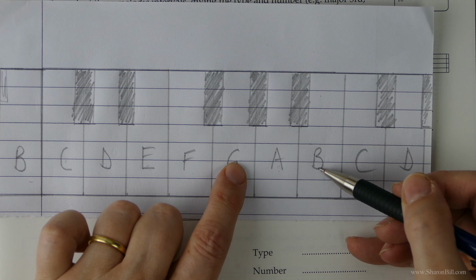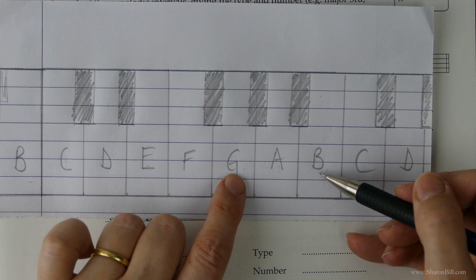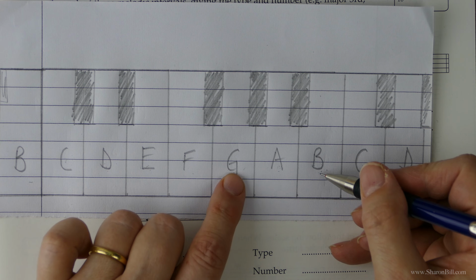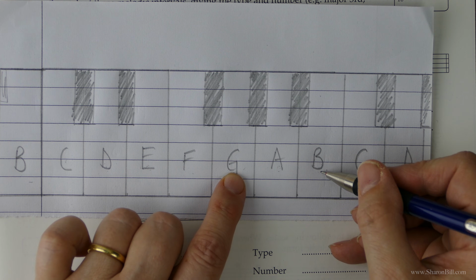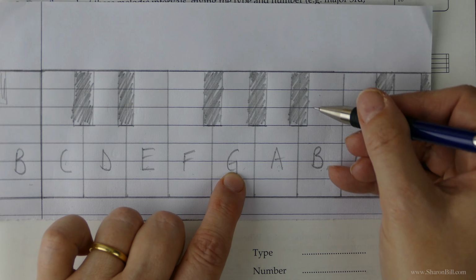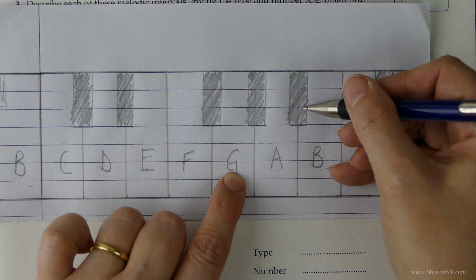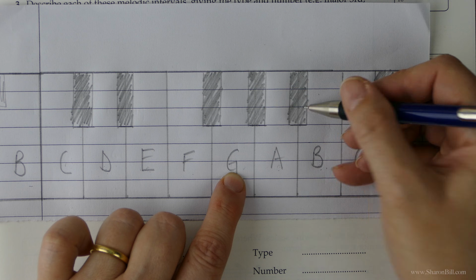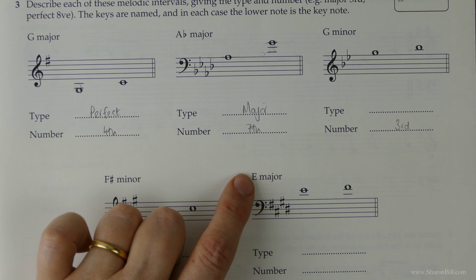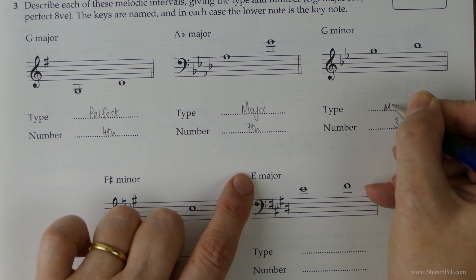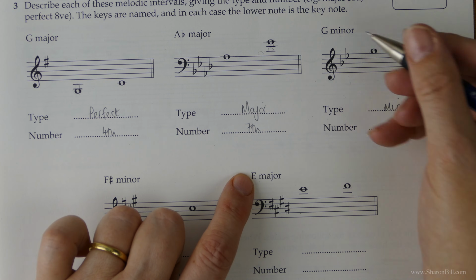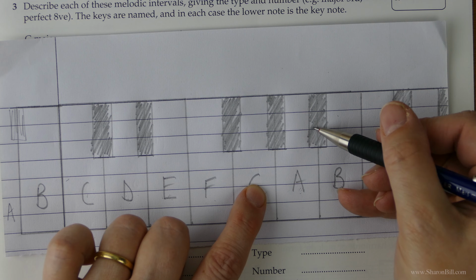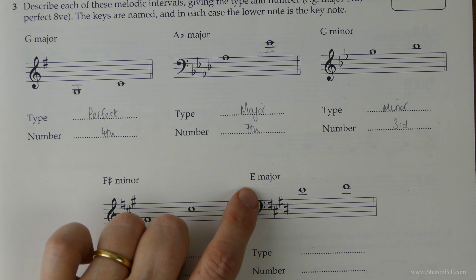G to B would be a major third, that's part of the major scale. Major also means larger or greater, and minor is lesser or smaller, and the B flat makes that interval smaller, and B flat is also part of the minor scale, and so that tells us that we are a minor third here, part of the G minor scale, and we've reduced that major interval by a semitone. So there we go.